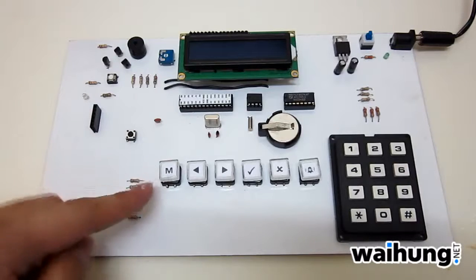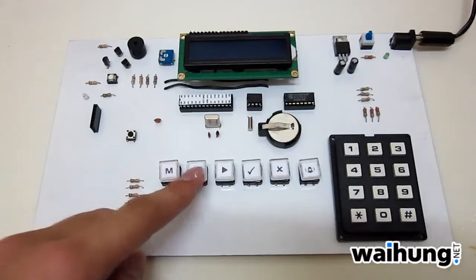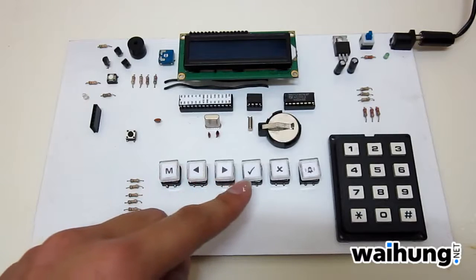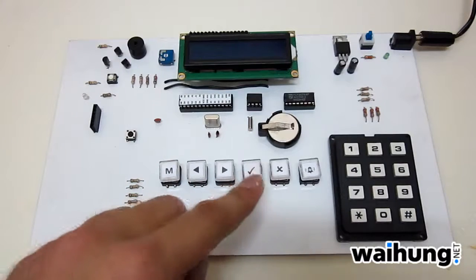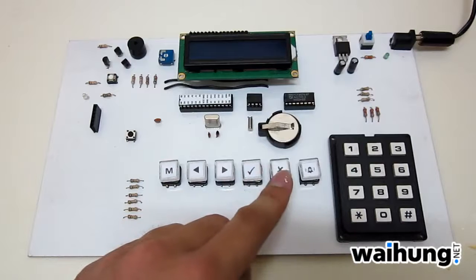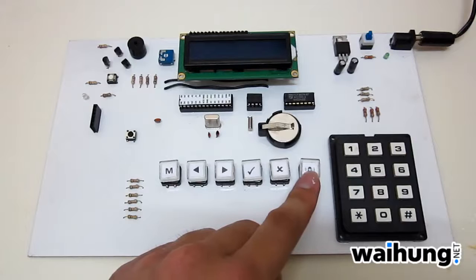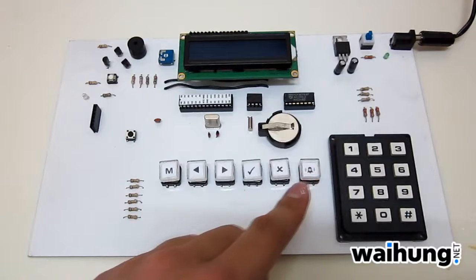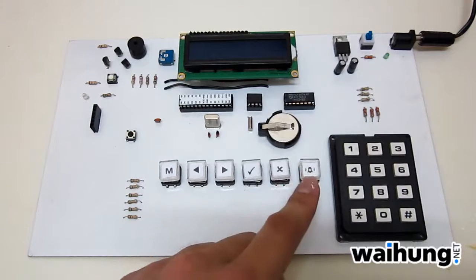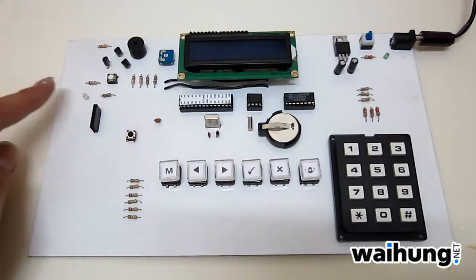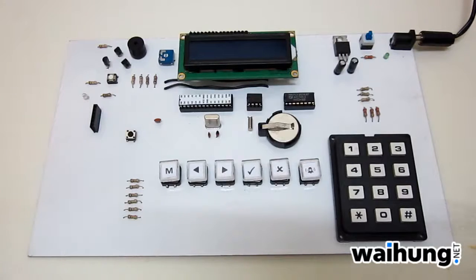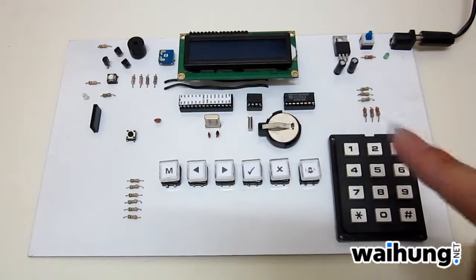there are 6 buttons: menu, back, forward, OK, cancel, and the alarm on or off button. This button acts to on or off the alarm just like the traditional clock, and when the alarm is on, the blue LED on the top left will light up. And lastly, this is the 4x3 keypad for any numerical inputs.